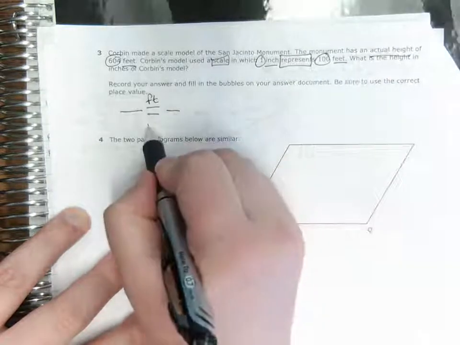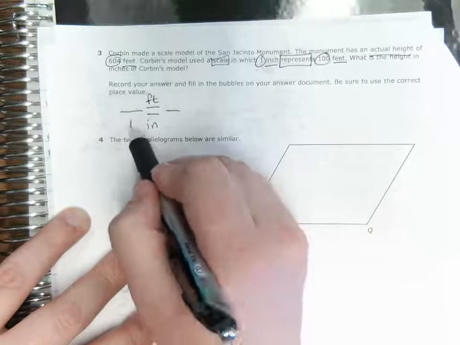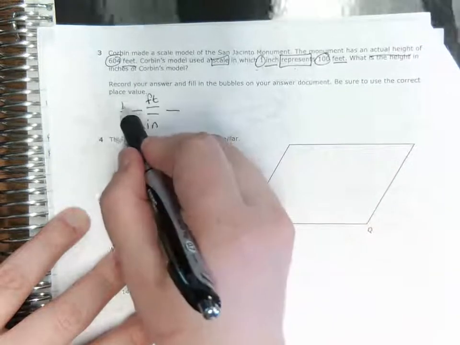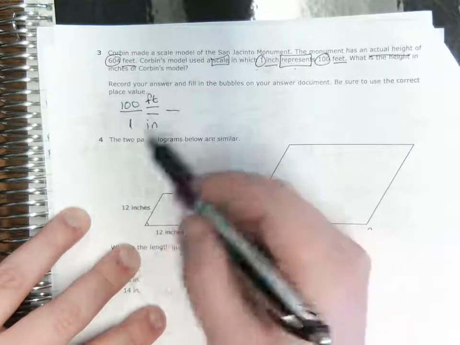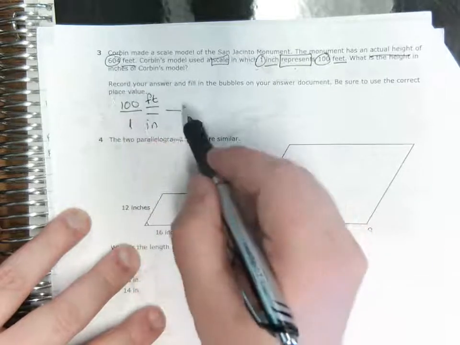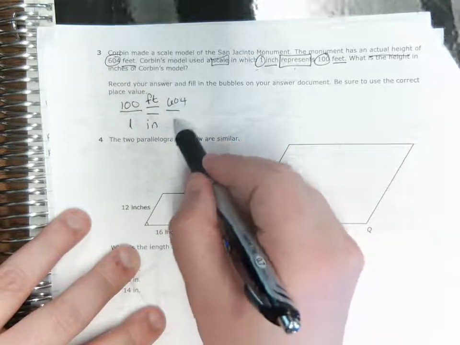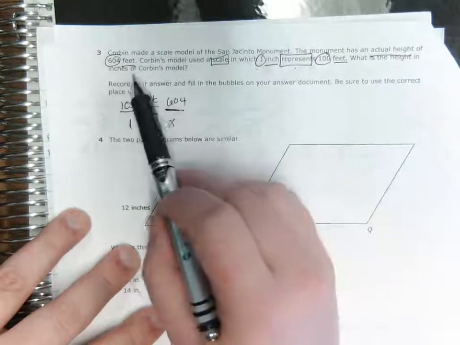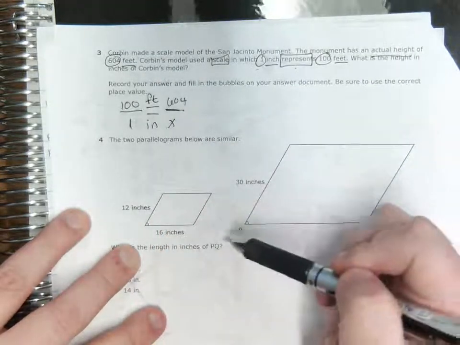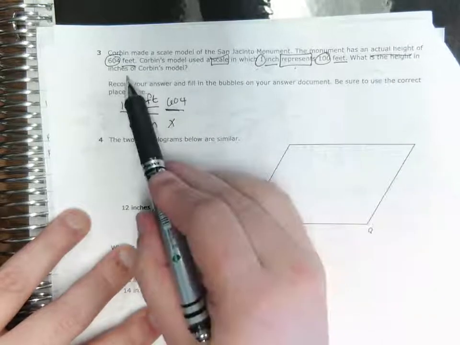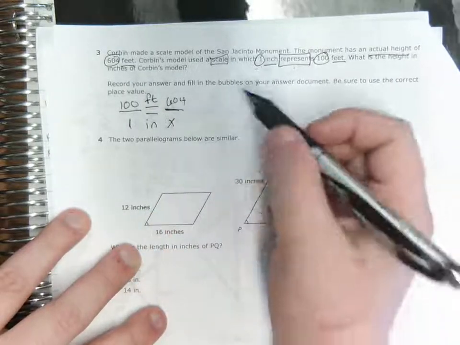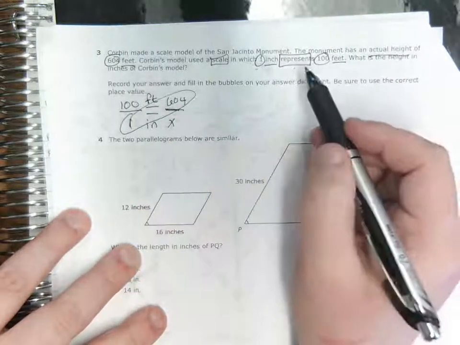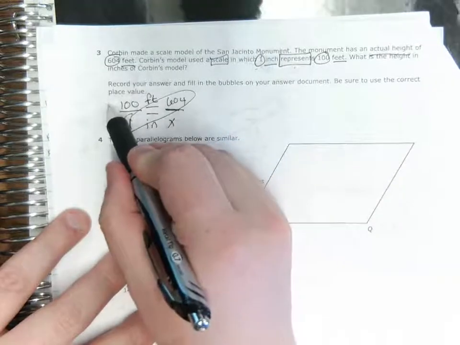So I have feet and inches. So 1 inch represents 100 feet. Okay, and you can flip it if you want to. And then I'm going to put the 604 feet over here. What is the height in inches of Corbin's model? Okay, so that's what we're trying to find. So if we're looking for the height in inches, that means that X should be next to inches. So we'll multiply 1 times 604 is 604, and then divide by 100.